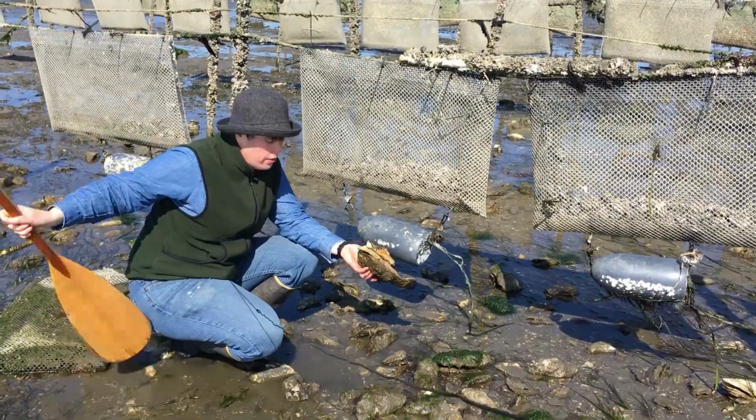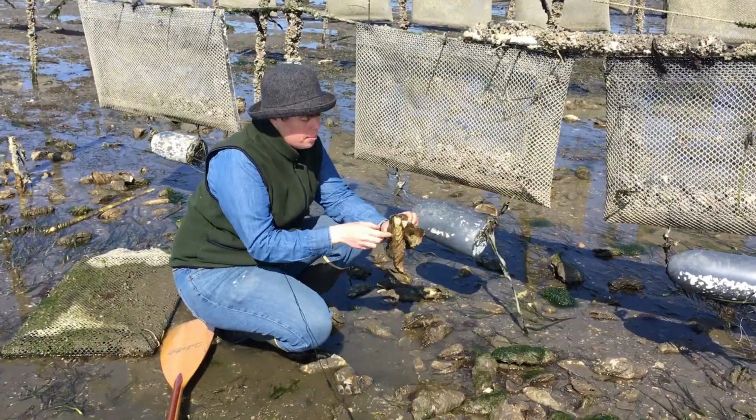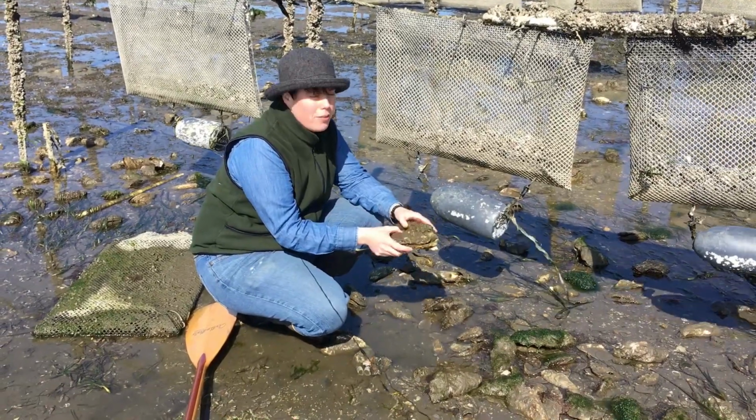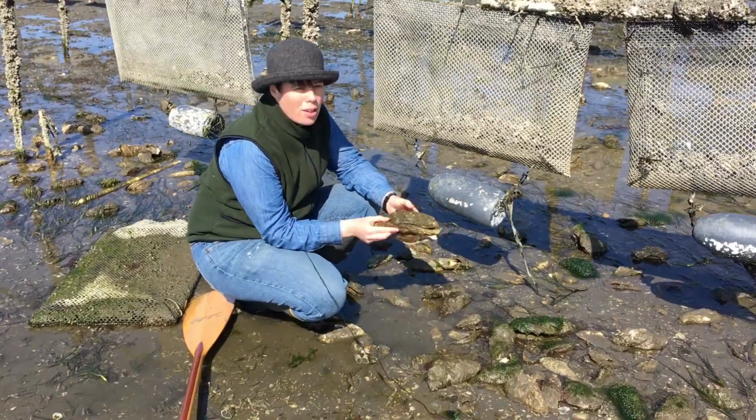Once they're ready to harvest, the farmer will bring them in, and they'll take a crude metal implement and break them apart. In large farms, they'll even use a rotating drum to break these individual oysters apart, so each one can be sold.